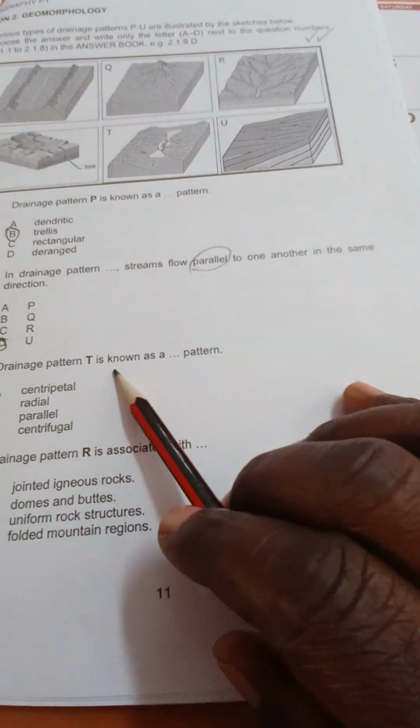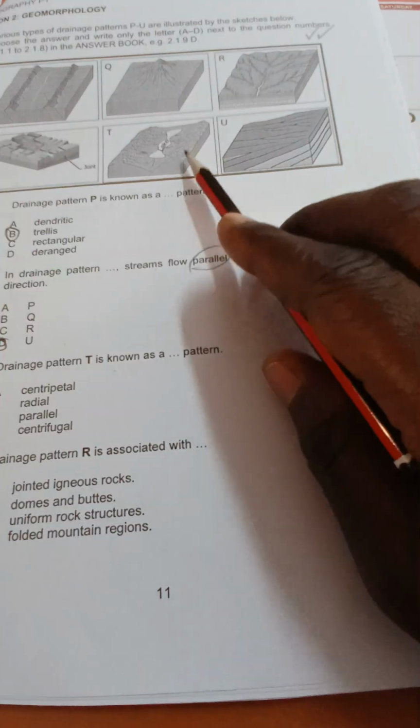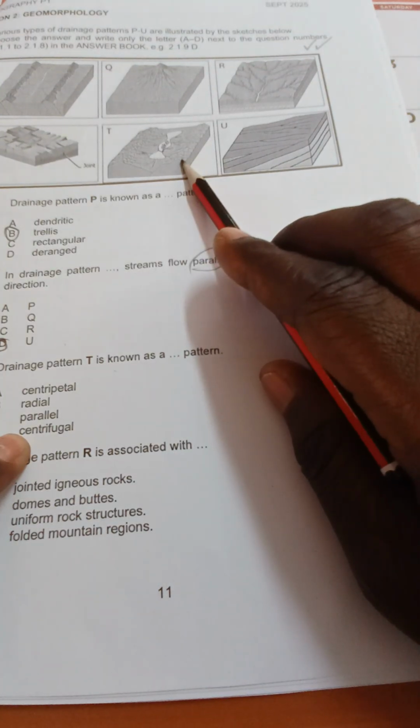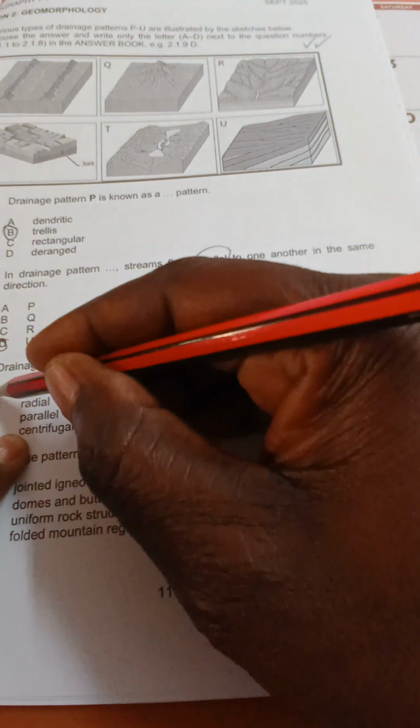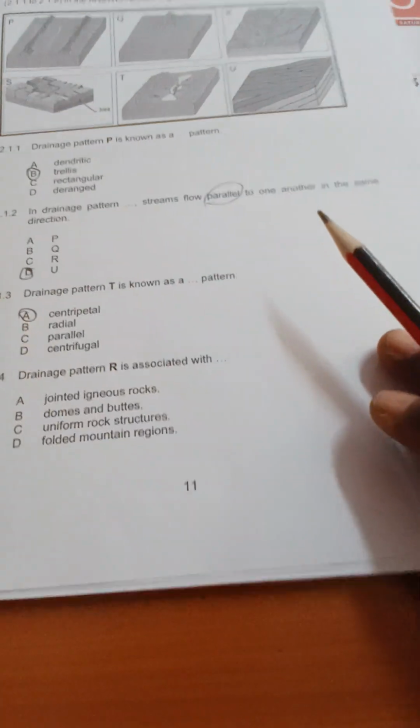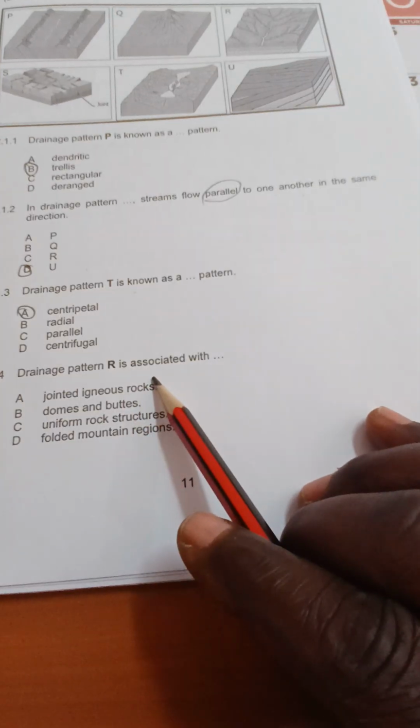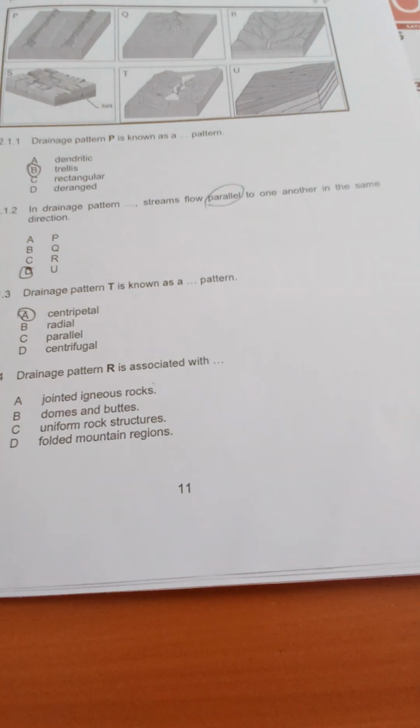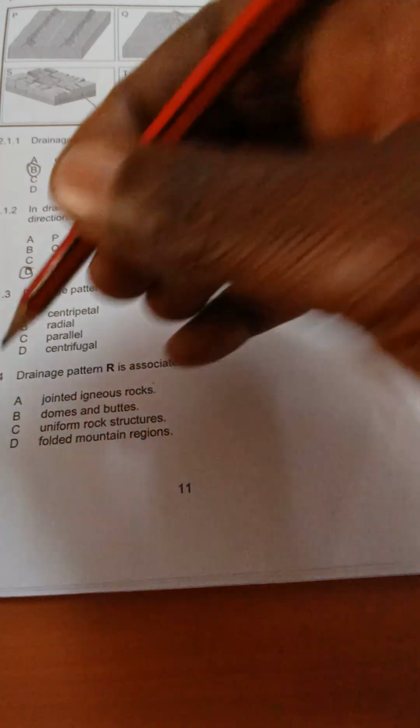Then the drainage pattern T is known as, where is your T? Remember, we have talked about this. This is your centripetal. This is your centrifugal. Drainage pattern R is associated with, where is your R? That is your dendritic. What is it associated with? Uniform rock structure, which means you've got your C.